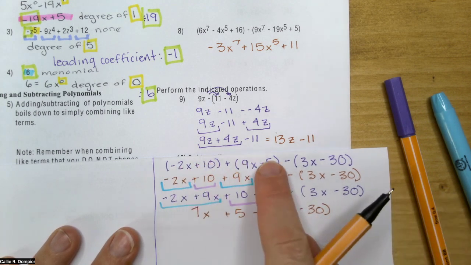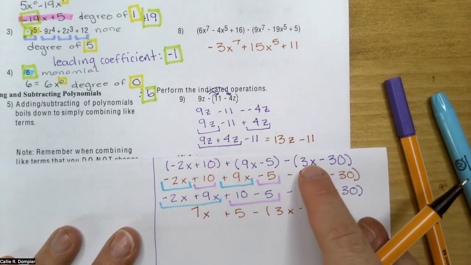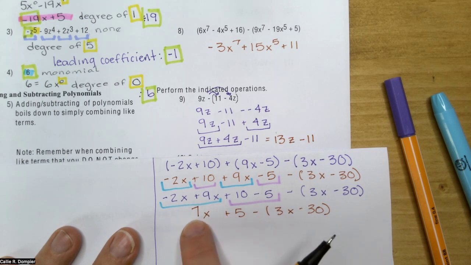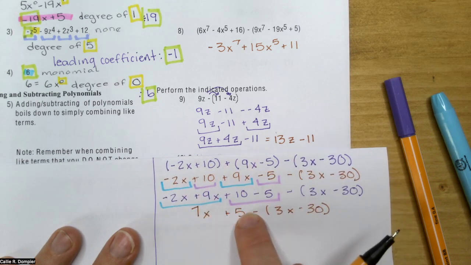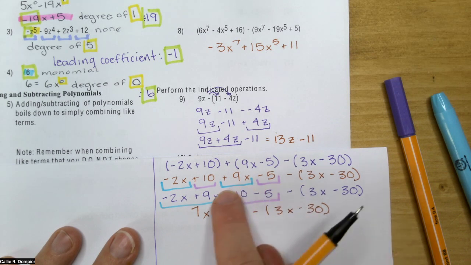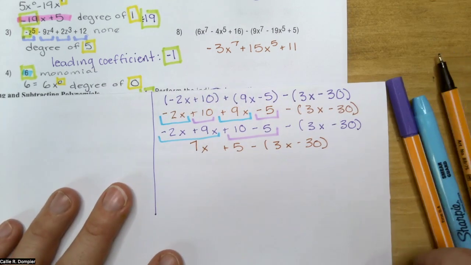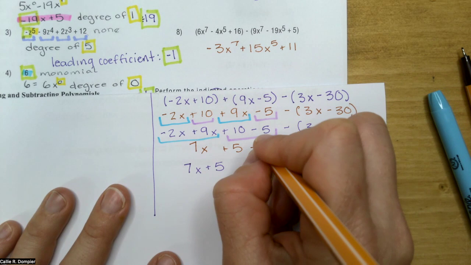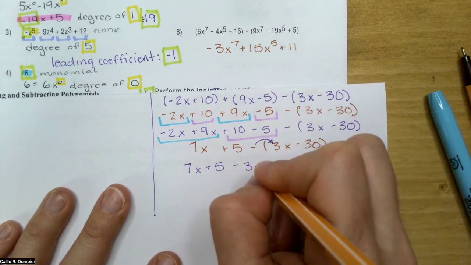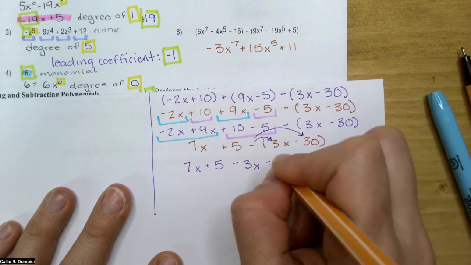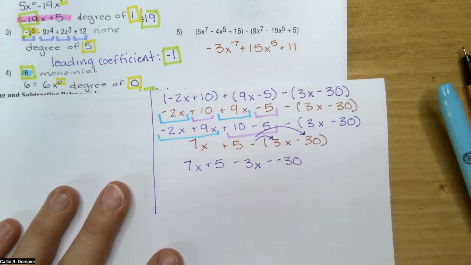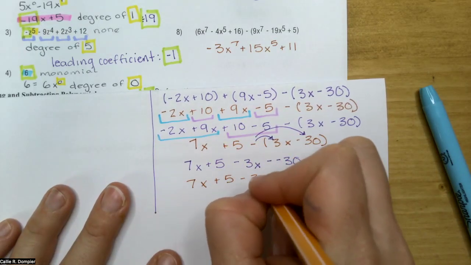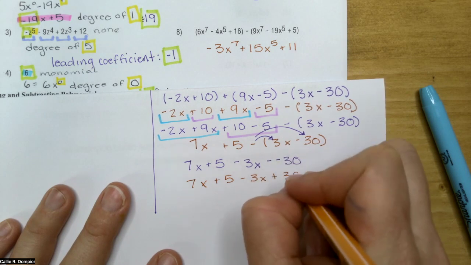So instead of having 4 terms to combine with the negative 3x minus 30, we now made it 2. So we went from 4 to a binomial, and we're just going to subtract this binomial from this binomial by distributing that minus sign. Okay? 7x plus 5, because nothing changes over here, minus 3x minus negative 30. Minus a negative becomes a positive.